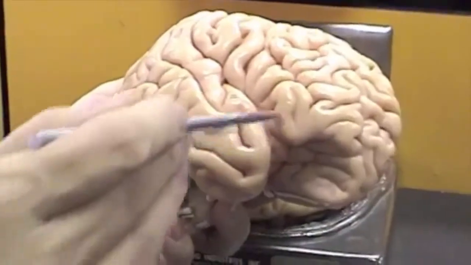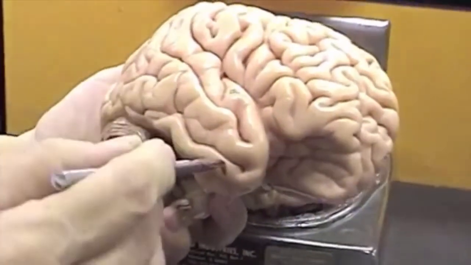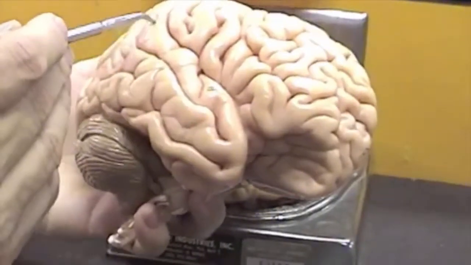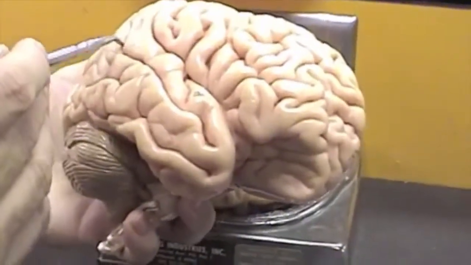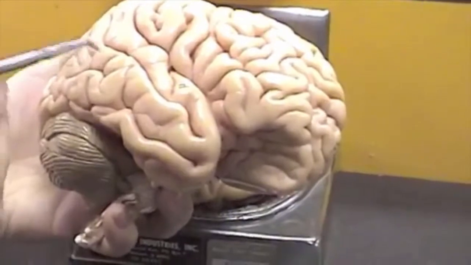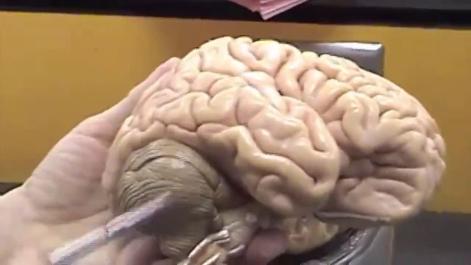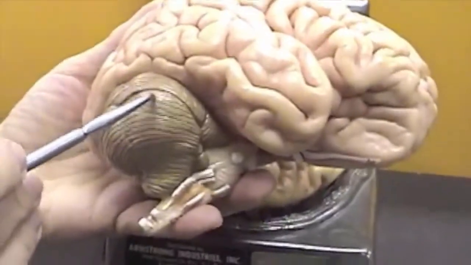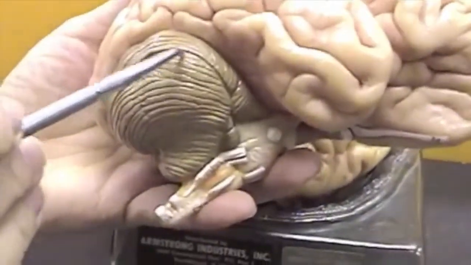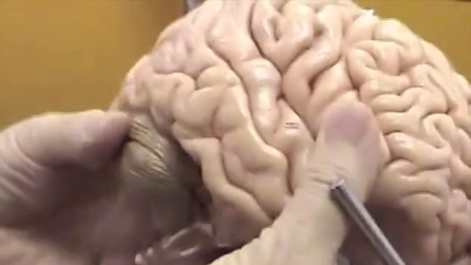Here we have the cerebrum with these gyri and sulci. These are the sulci, and the tissue is the gyrus. Here's this cerebellum that also has gyri and sulci right here. Let's go back to the cerebrum.